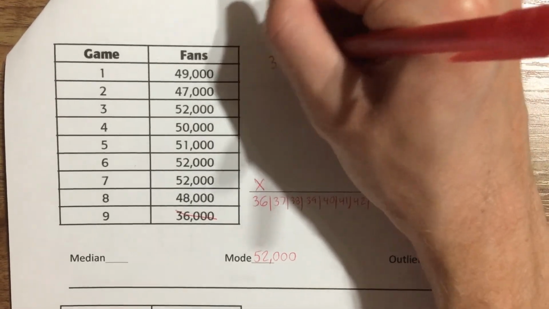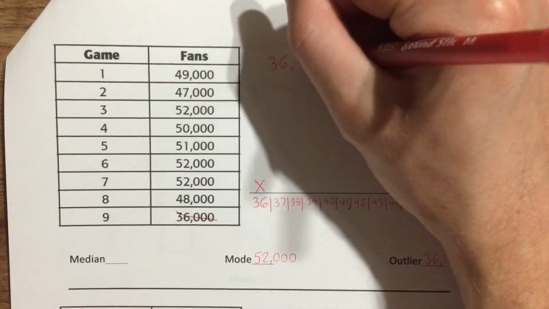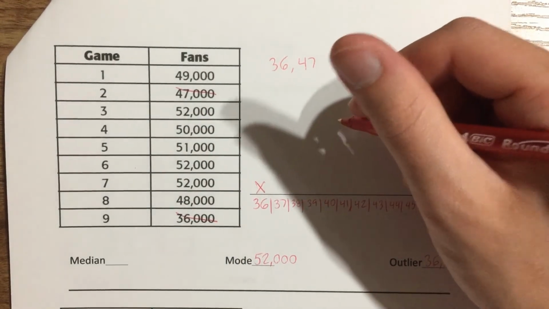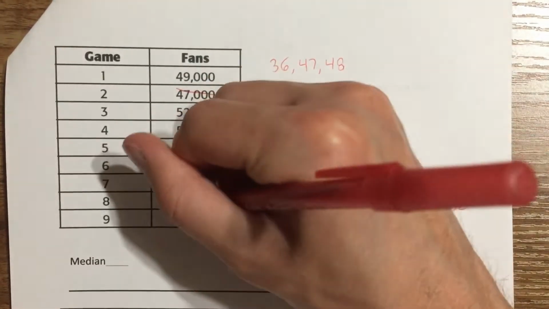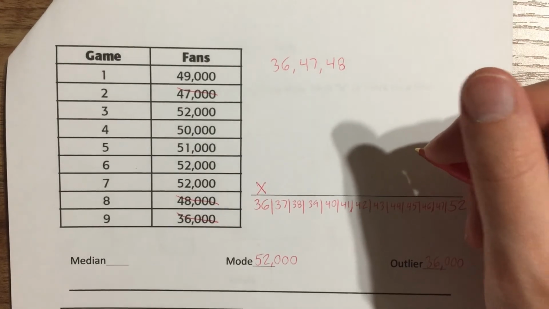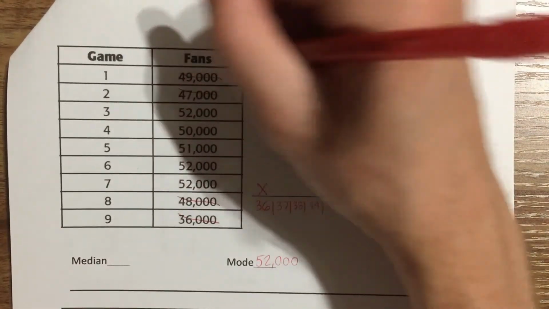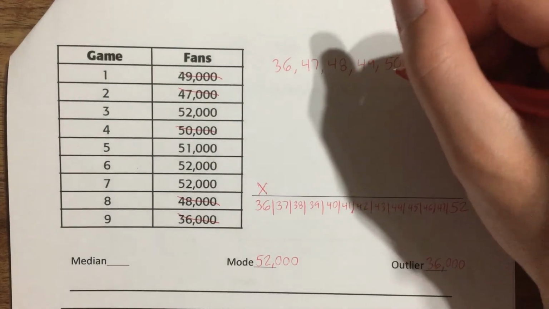From smallest to largest. 36, that's crossed off. 47 is the next smallest. 48 is next. Then we have 49,000, but we're just writing the first 2 digits. 50 is up next. Then we have 51.